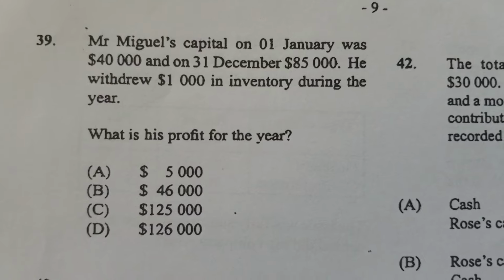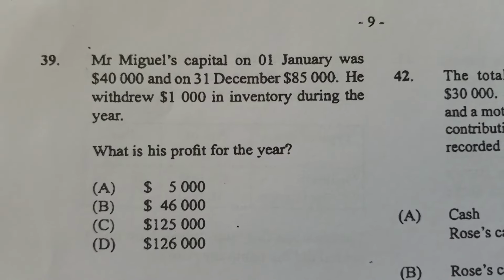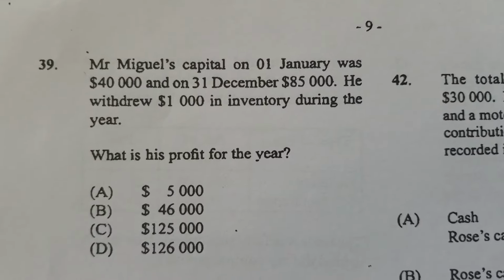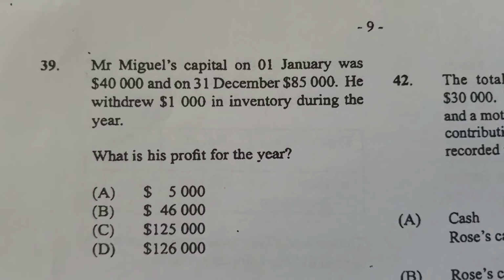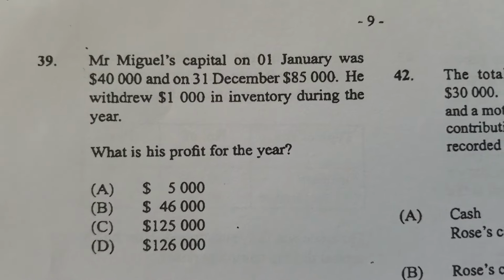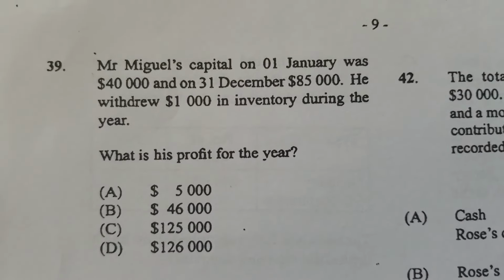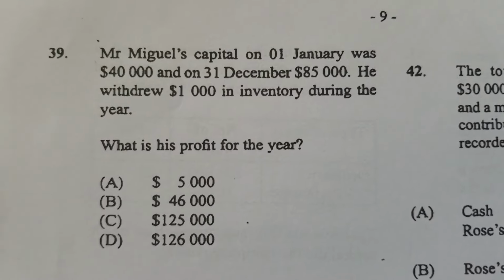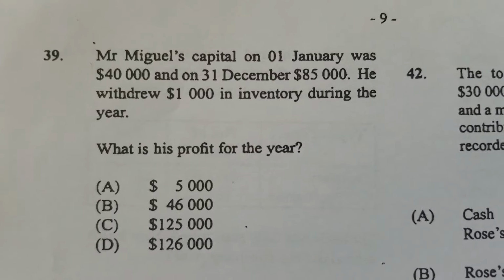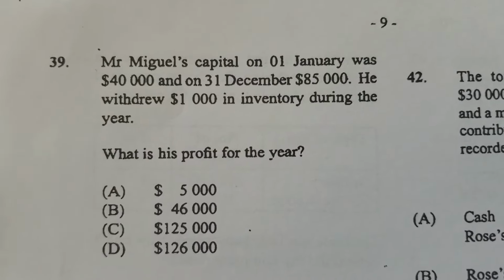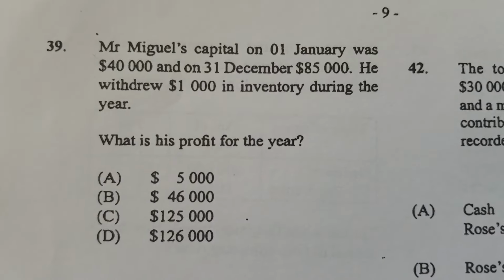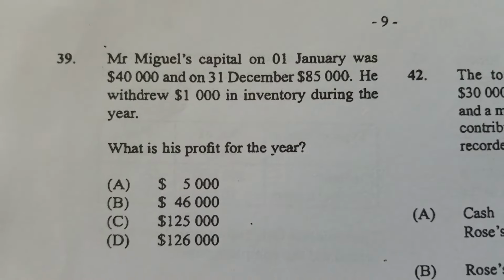Mr. Miguel's capital on the 1st of January was 40,000. And on the 31st of December, $85,000. He withdrew $1,000 in inventory during the year. What is his profit for the year? So let us look at it. Again, he started with a capital of $40,000 and he ended the year with $85,000 and he had drawings of $1,000.